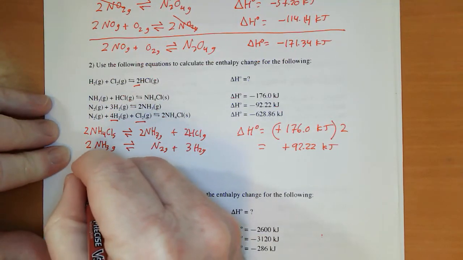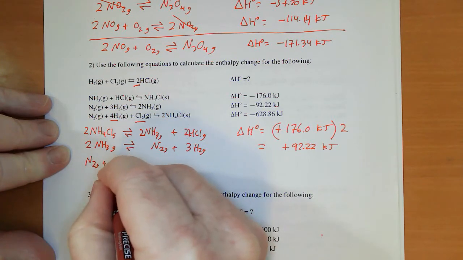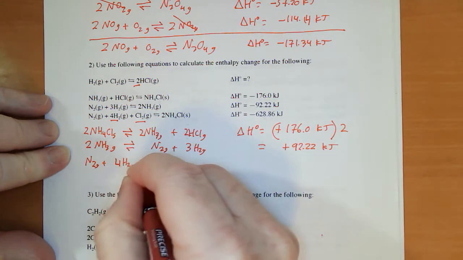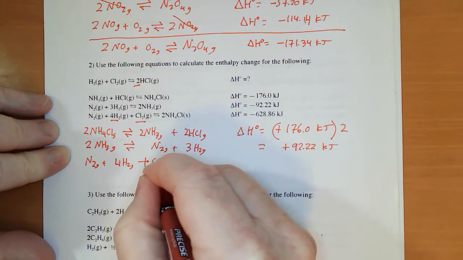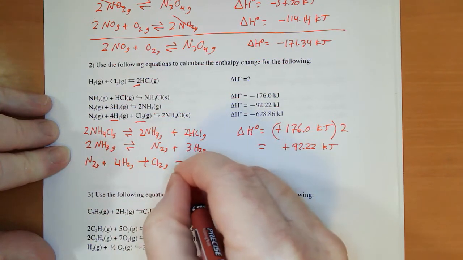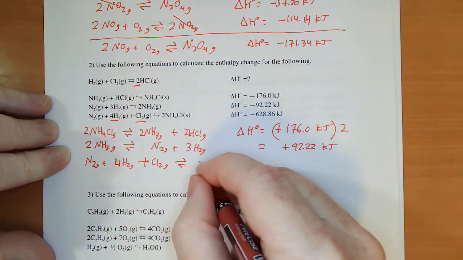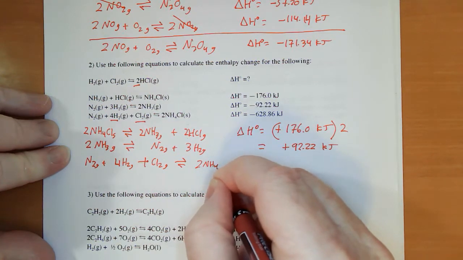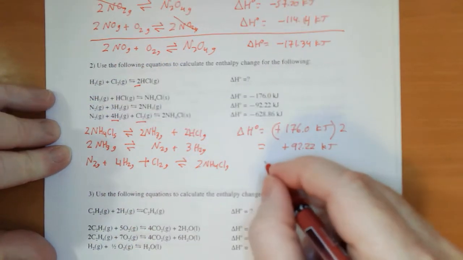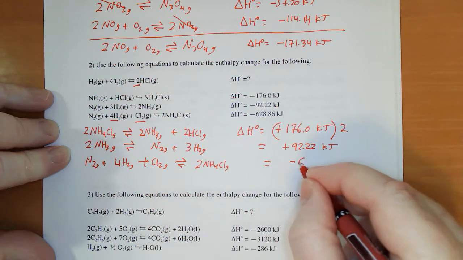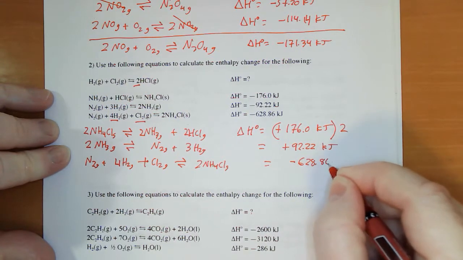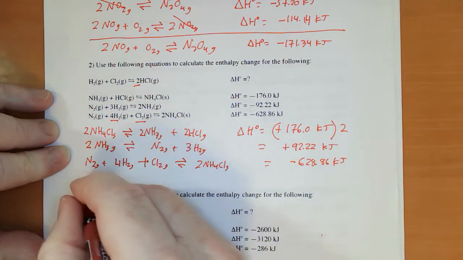Cool. This equation is great because it's got H2s and Cl2s on the same side. I can use that. N2 gas plus 4 H2 gas plus Cl2 gas to give me 2 NH4Cl solid. I did not change anything in the equation, so I'm not going to change anything in the value of delta H.